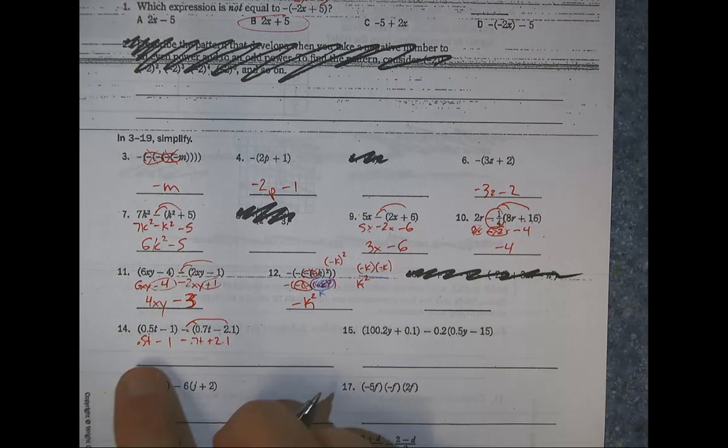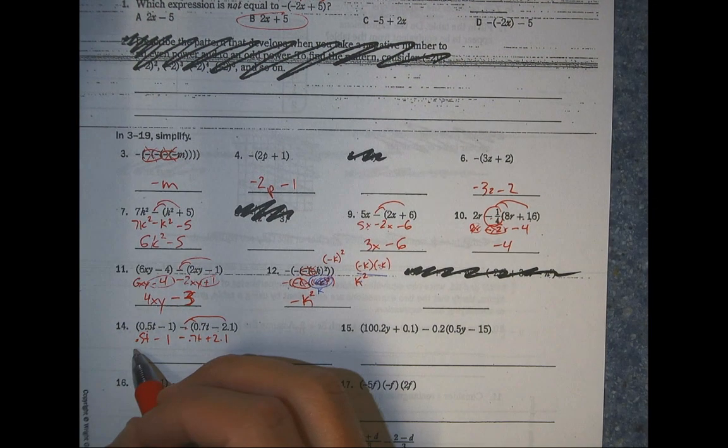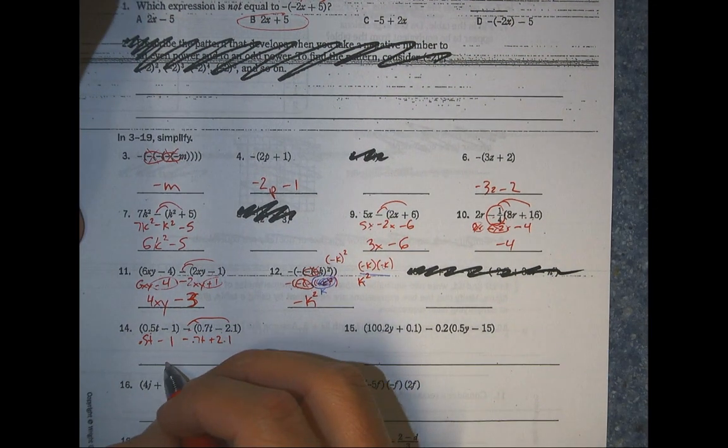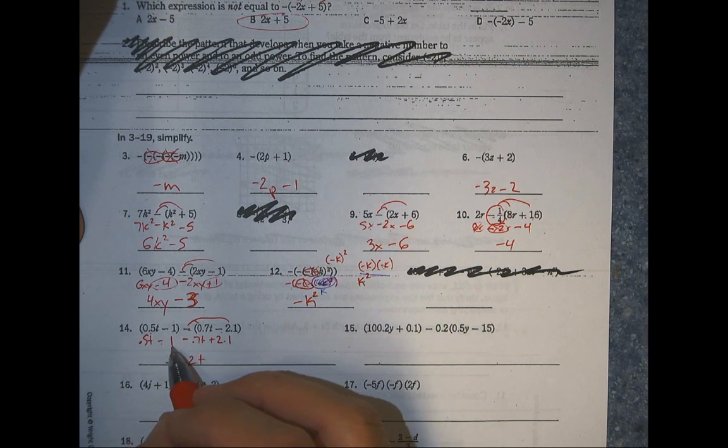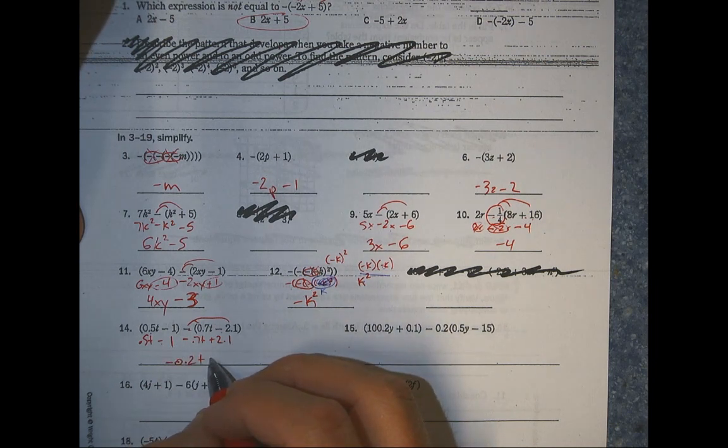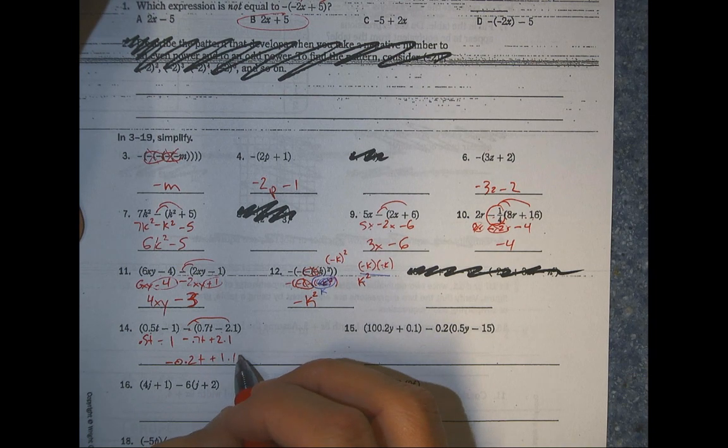And so the t's are going to go together, and that's a positive 5 minus a 0.7. That's negative 0.2t. And this is a negative 1 plus 2.1. Feel free, just plug it in your calculator, and that is positive 1.1.